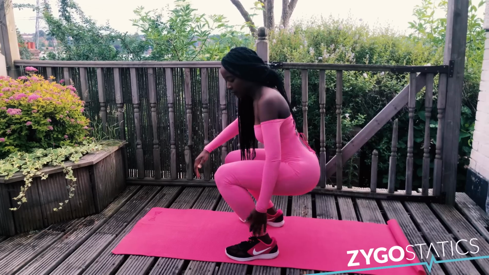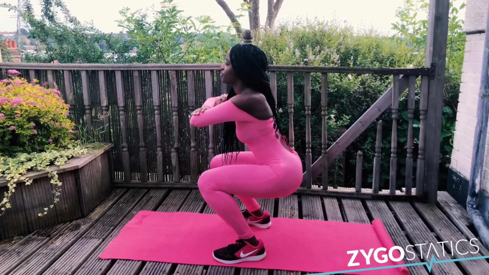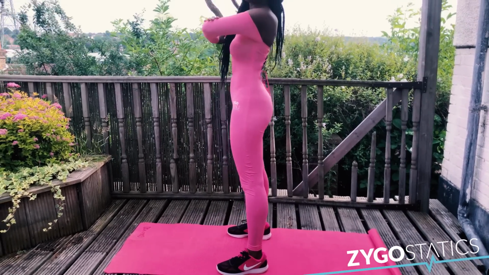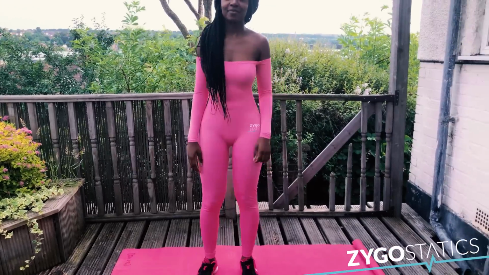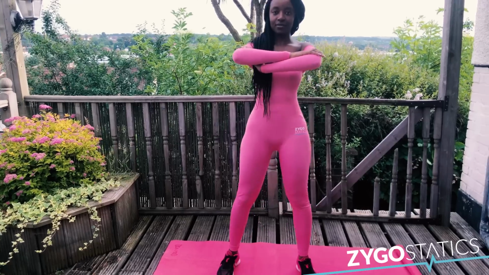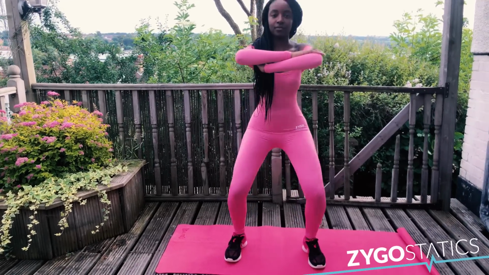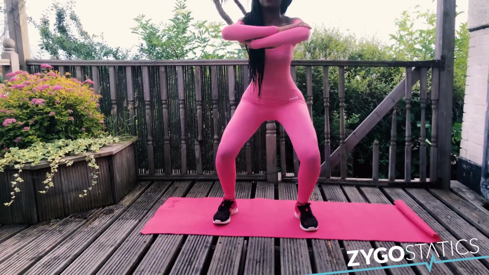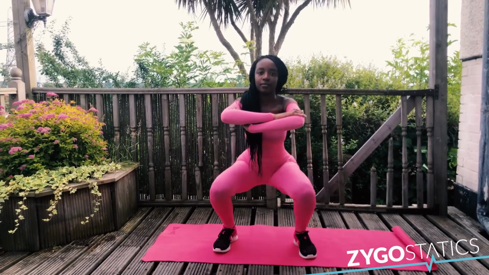So our legs will form a 90-degree angle. Then we'll push back up using our quads and finish the motion off by gently thrusting our hips forward while squeezing our glutes. So we're going to go up and down at the same pace, making sure we keep our chest out throughout without bending our torso.